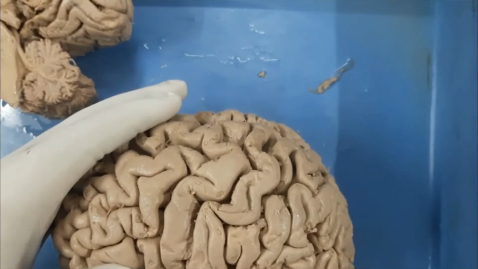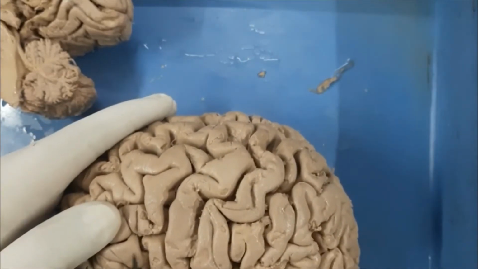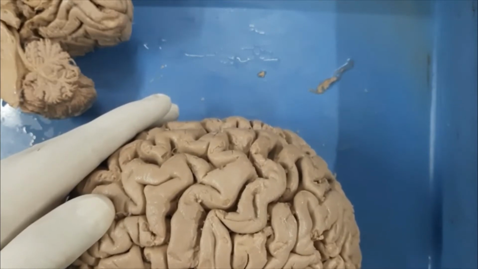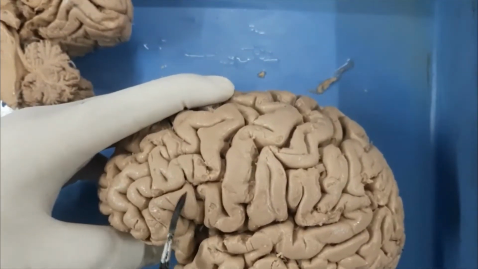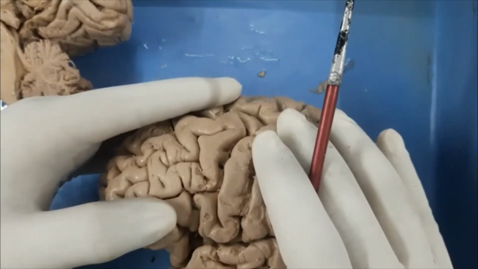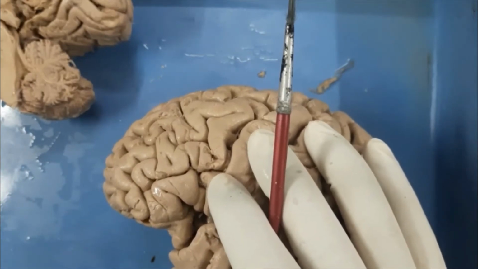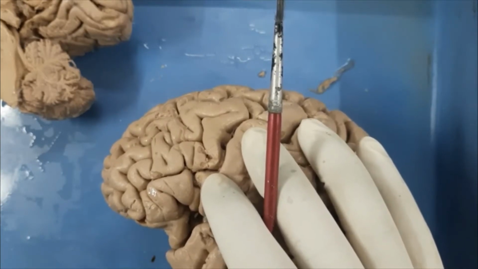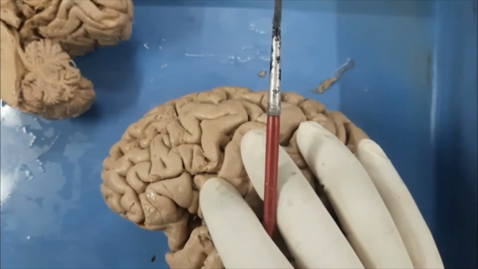that is called the pars orbicularis. And this will enclose a triangular area between the ascending and the anterior or horizontal ramus. Let me show you here. This is the ascending and this is the horizontal. This area is called the pars triangularis. So there is an ascending ramus and a horizontal ramus, and they enclose the pars orbicularis and the pars triangularis.